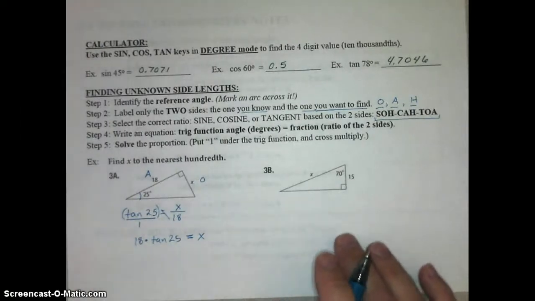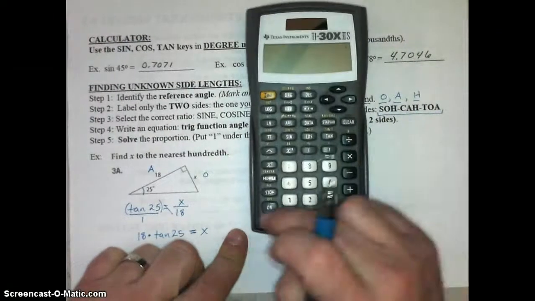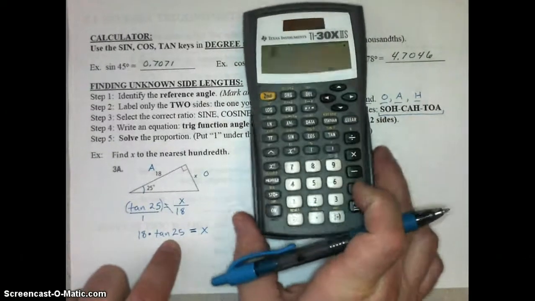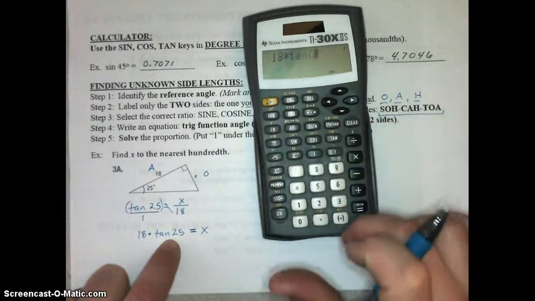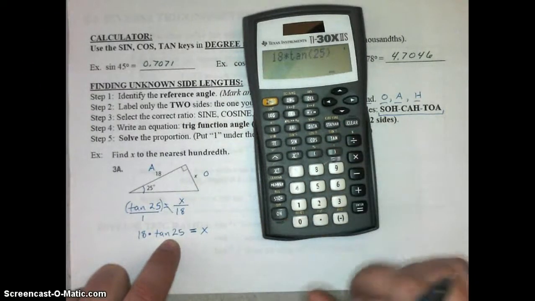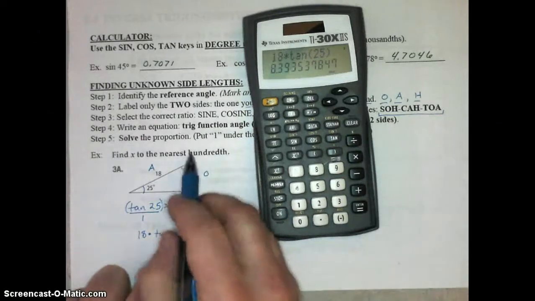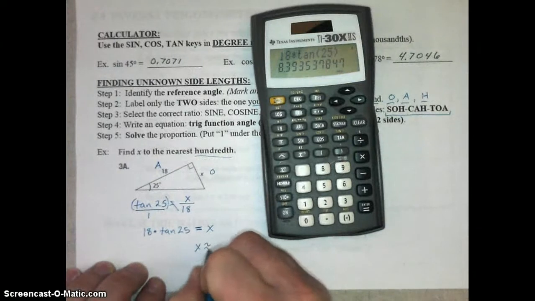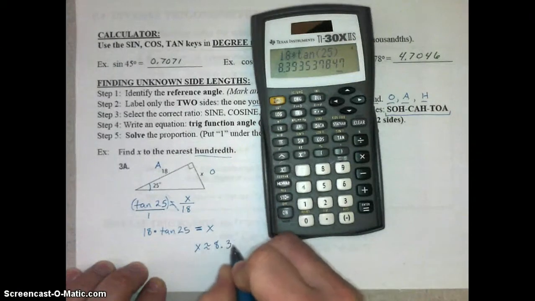So I'm going to use my calculator here. We're going to enter 18 times the tangent of 25. If you have a newer style calculator, we can do this all at once. 18 times tangent of 25. Might be helpful to close that parentheses, then hit enter, and it'll give me my final answer for x. And we are to round to the nearest hundredth. That's 2 decimal places, so x is approximately 8.39.